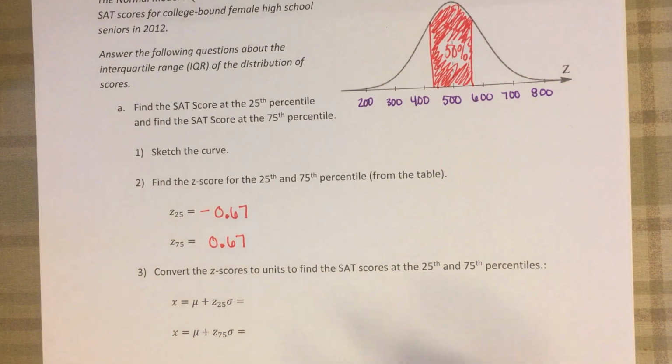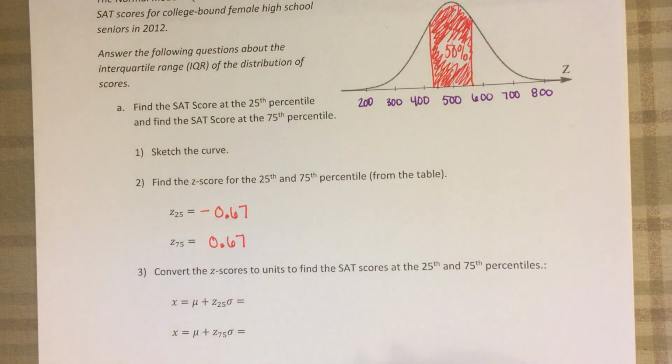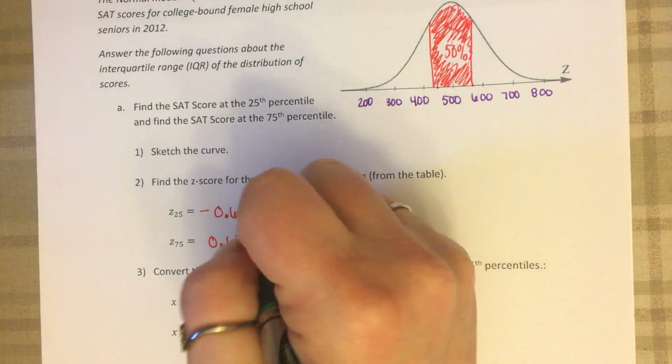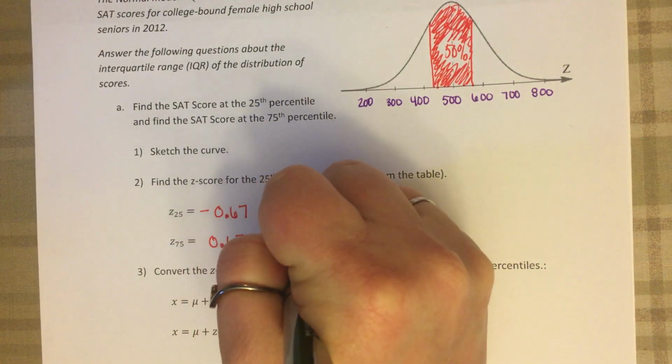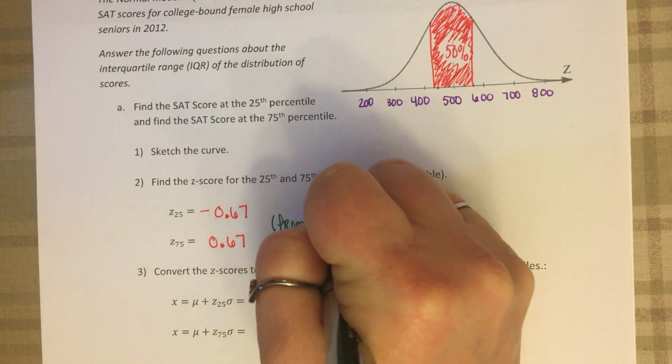It shouldn't be a big shock that these are the positives and negatives of the same number, because each of these are 25% away from our mean. Right, so each of these should be equally spaced out to the right and left from our mean. Again, both of these values are coming from our table.